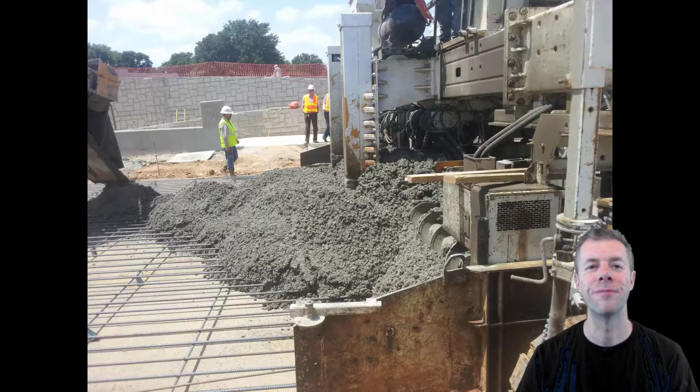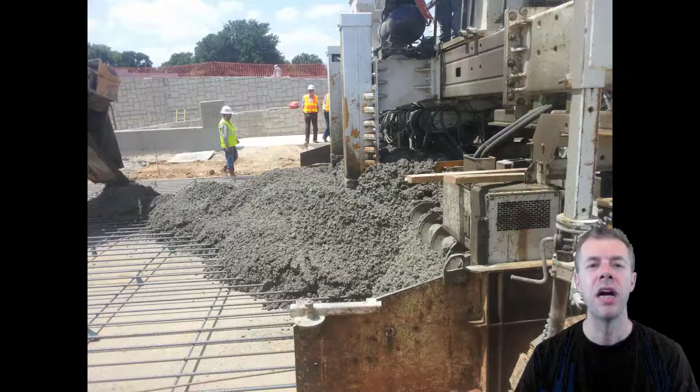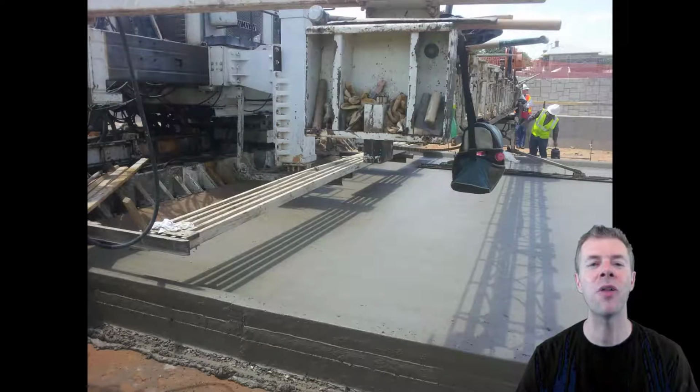Let's get started. Paving concrete, for example, is very low flow stuff. Look at this. It's all piled up in front of a concrete paver. As the paver starts to go over the top of it and vibrates it, it comes out looking like this.